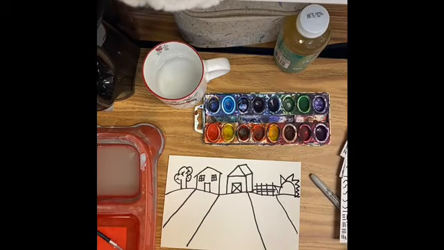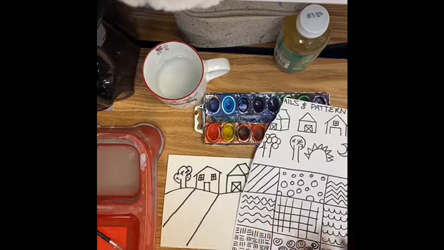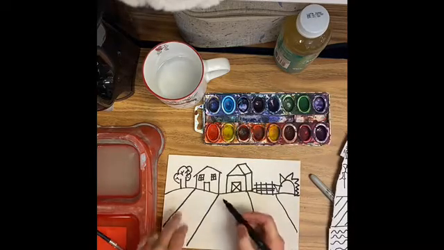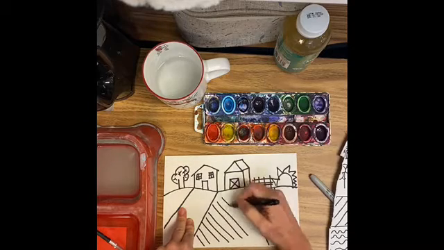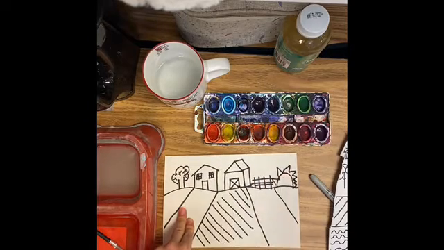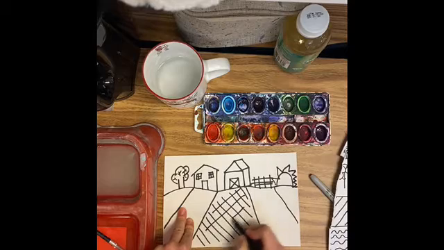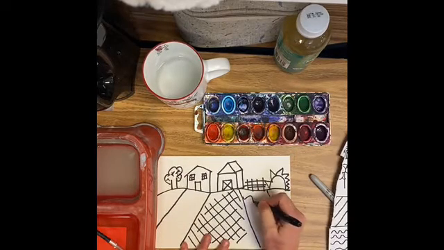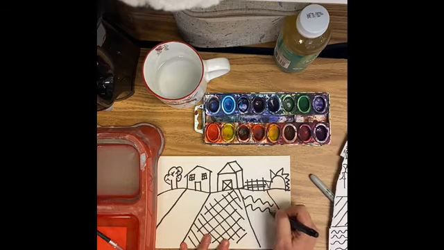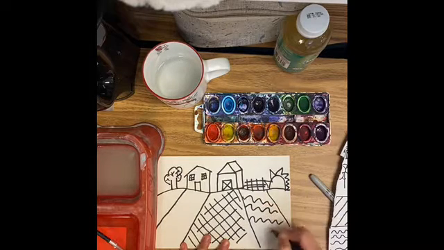Now comes the pattern part. I gave you some examples of patterns. These are not the only patterns you can use. I'm going to make diagonal lines in this crop or farm area, then opposite to make cross-hatching. Cross-hatching is like tic-tac-toe. I'll make some wavy lines in this area.